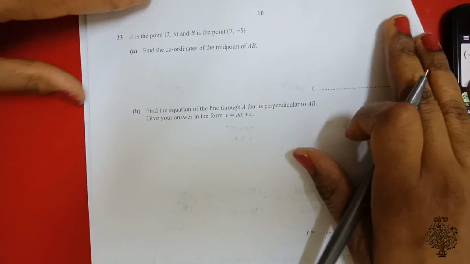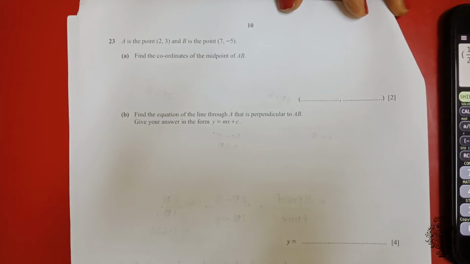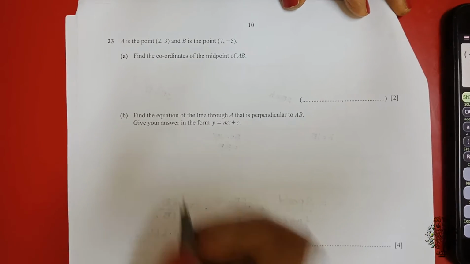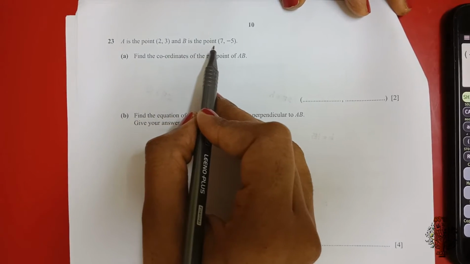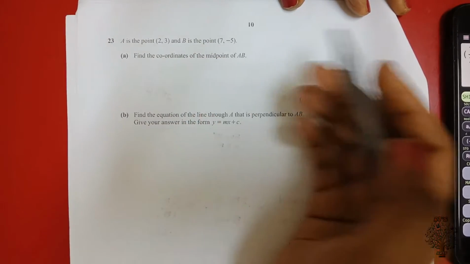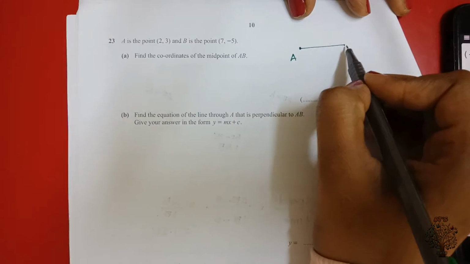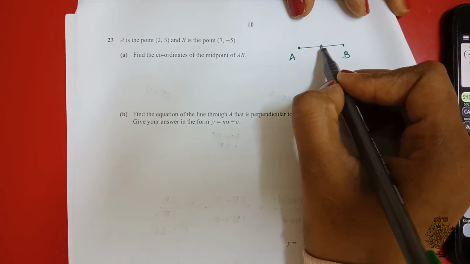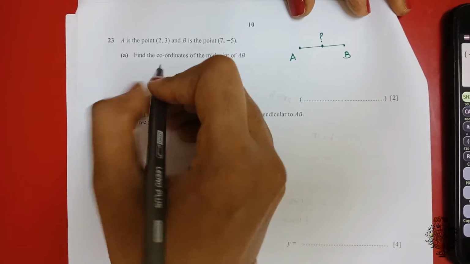The next question is, A is the point (2, 3) and B is the point (7, -5). We have 2 points. I'll write, this is my point A, this is my point B. They want us to find the midpoint. Find the coordinates of the midpoint.